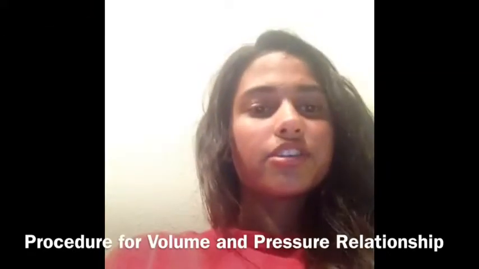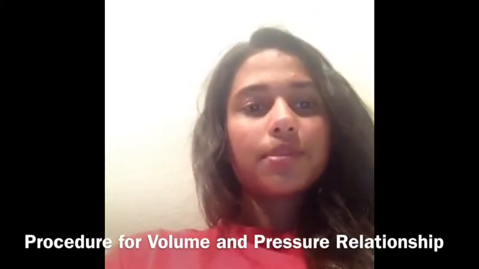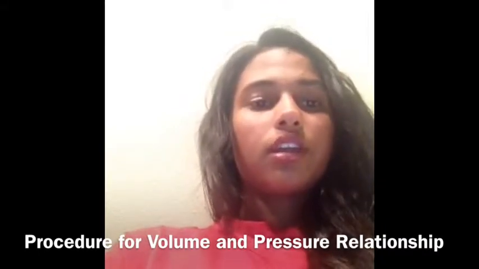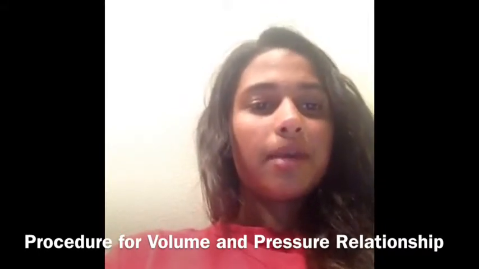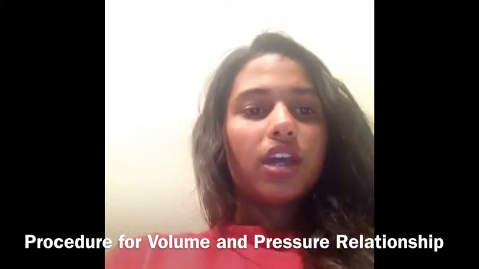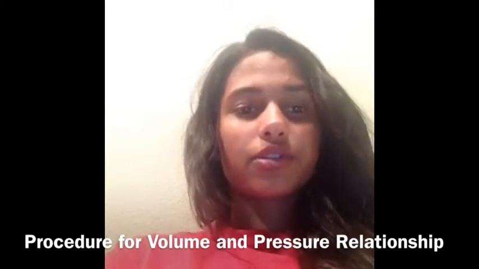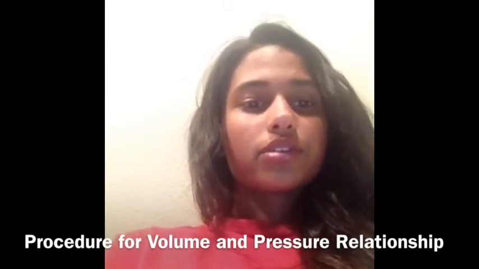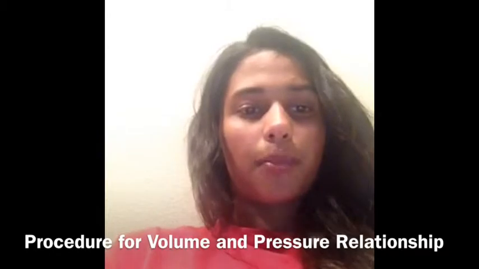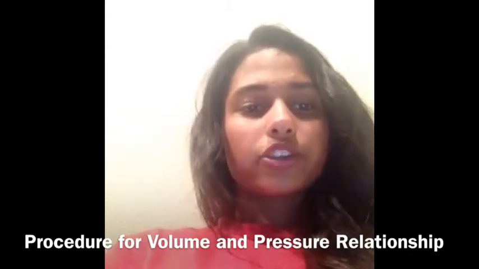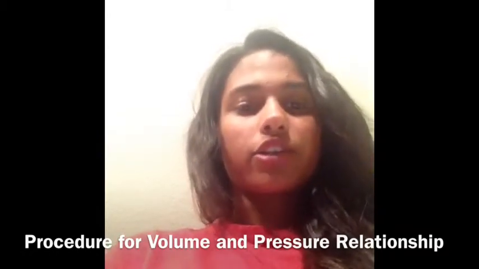In this part of the procedure, we will be exploring the relationship between volume and pressure. The temperature will remain the same. In order to see the relationship between volume and pressure, we are going to take a syringe filled with air and attach it to the pressure reader. Then we will slowly reduce the volume in the syringe by pressing down the pump, and we will see how the pressure within the syringe is affected by the reduction of volume.